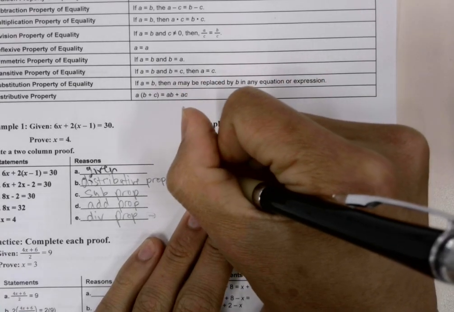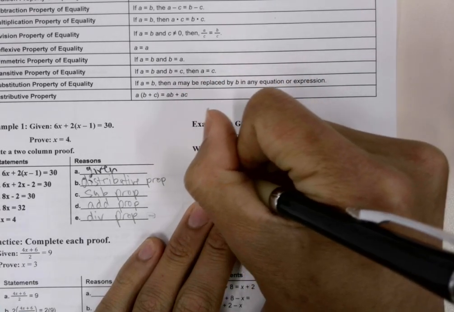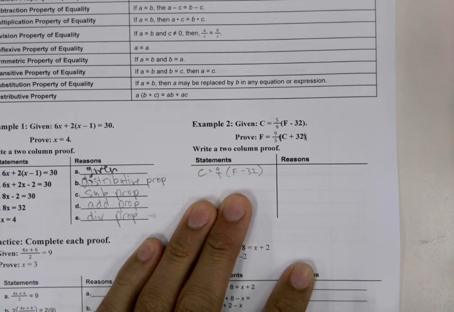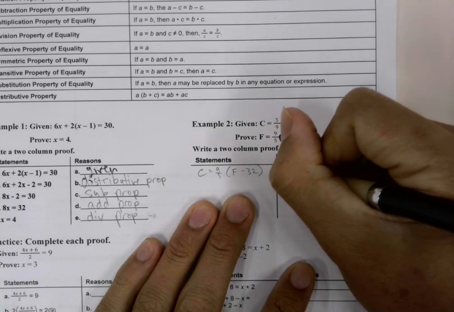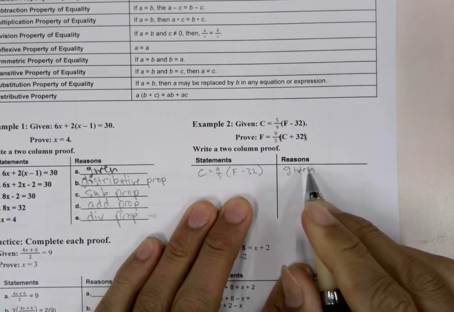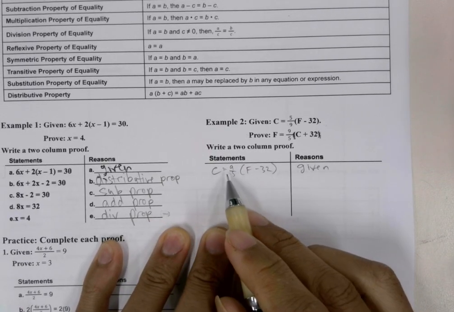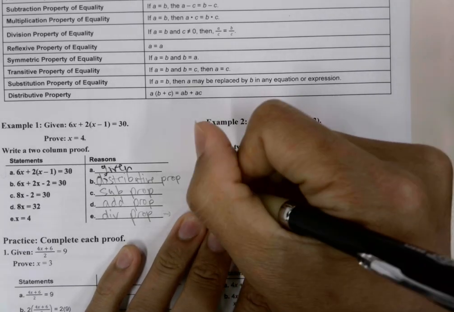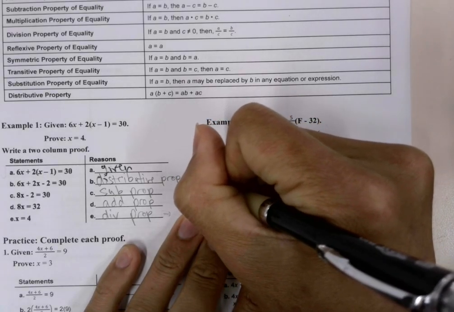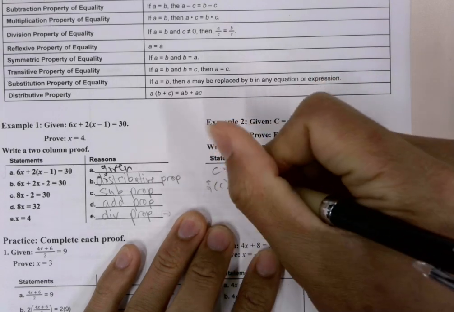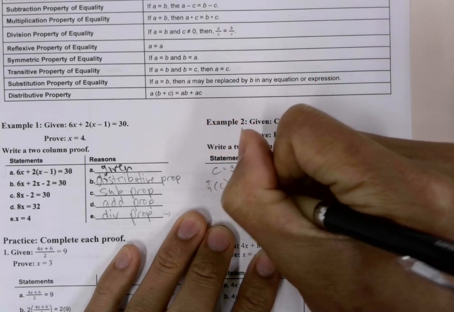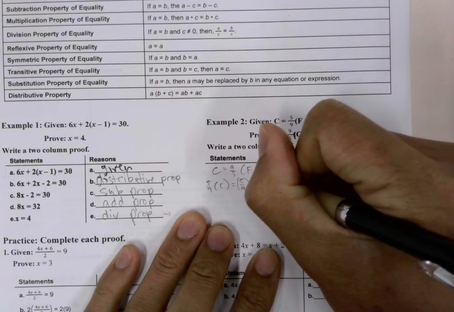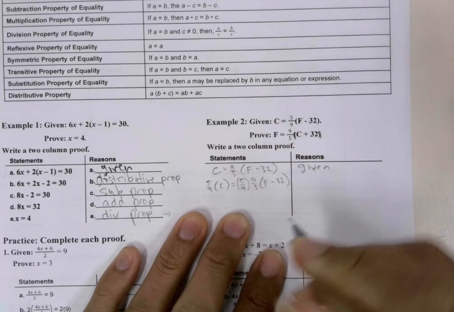So what do we do? We start with our given. C is equal to 5 over 9 times F minus 32, like so. And our reason for that is going to be given. Always given for the first step. Next, what do we need to do? We need to get rid of that 5 over 9. So we can do that by multiplying both sides of the equal sign by the reciprocal. So it's going to be 9 over 5 times C is equal to 9 over 5 times 5 over 9 times the difference of F and 32, like so.